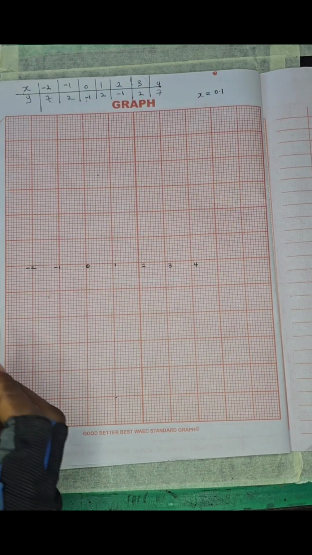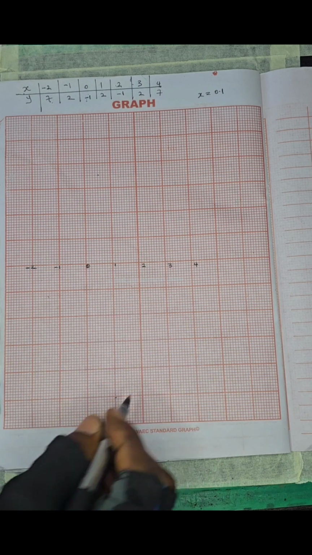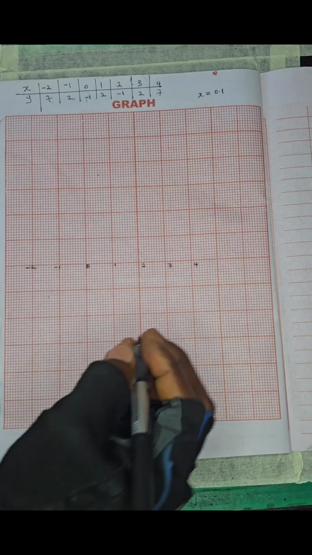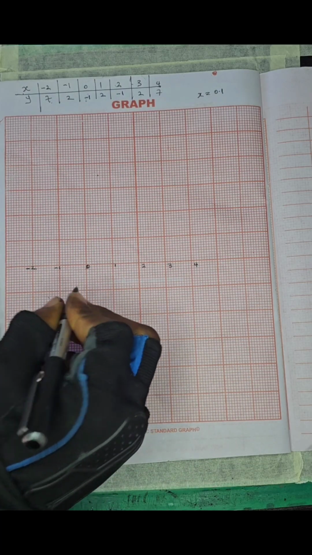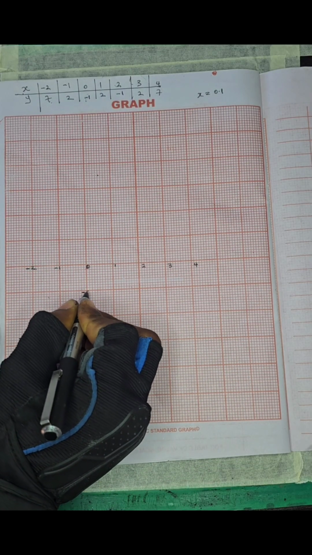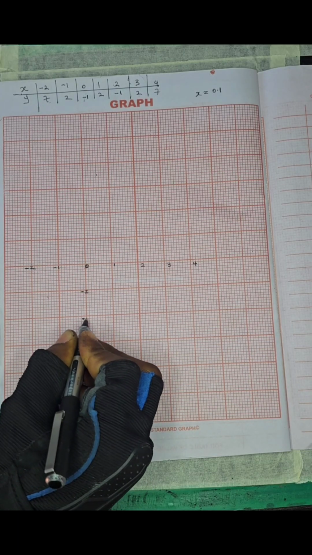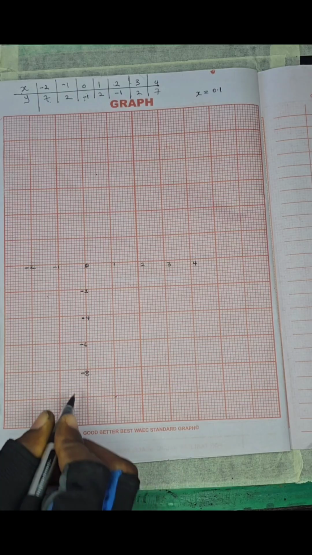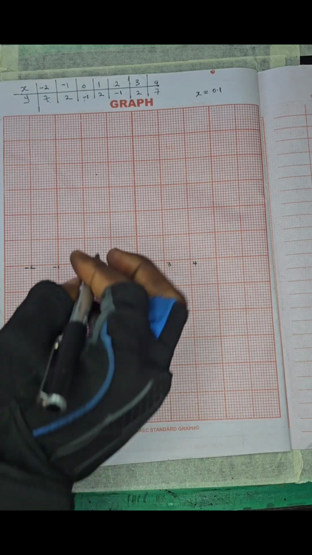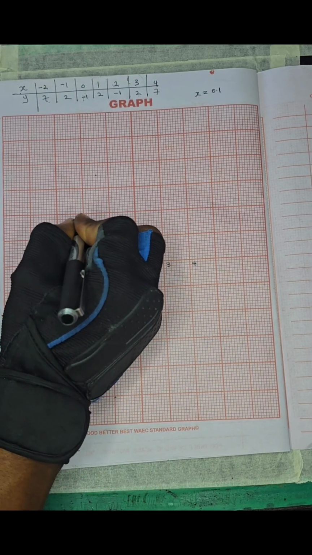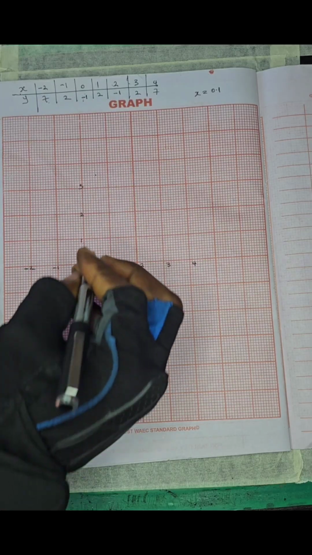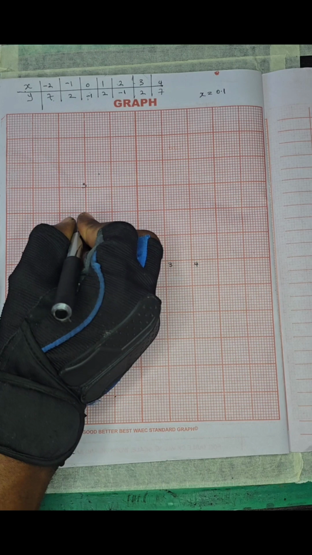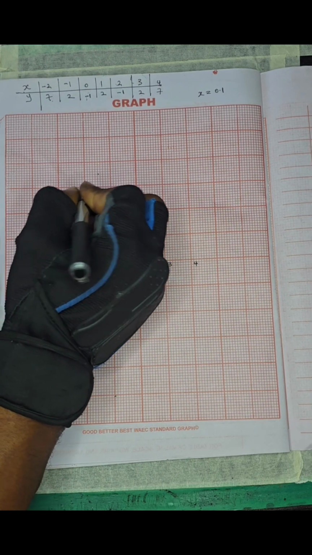Then for y, since it goes up to 7, 1, 2, 3, 4, 5 is not up to 7, so I will go by 2. So this is 0, then -2, -4, -6, -8. Sorry, I think I'm making a mistake, forgive me. Because it's the same interval, here will be 2, here will be 4, here will be 6, and here will be 8.